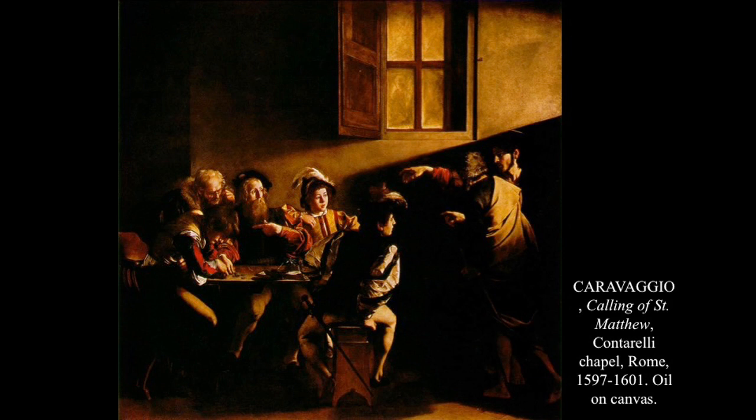So in this scene, the Calling of St. Matthew, Christ, on the far right, has walked into this room to call upon St. Matthew to follow him. Christ is not idealized. He looks like this completely normal guy in a bar. It's a contemporary environment. And this idea of the calling of St. Matthew has been taken very literally here.